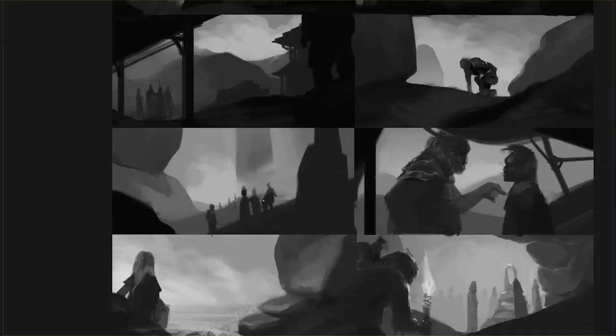But if you end up having to change the shape and the silhouette, then there's a good chance that you might end up altering the composition or just going off in a direction that you didn't originally intend.